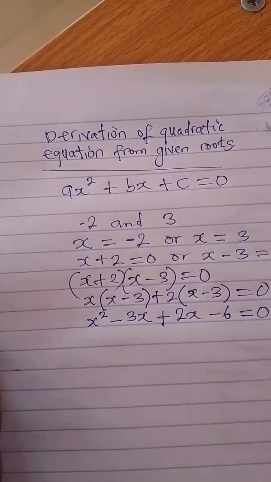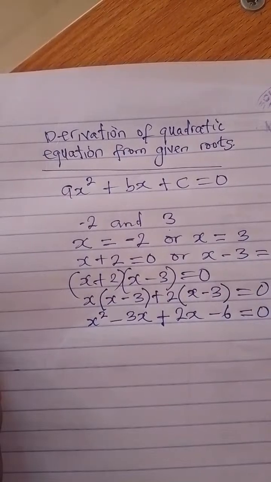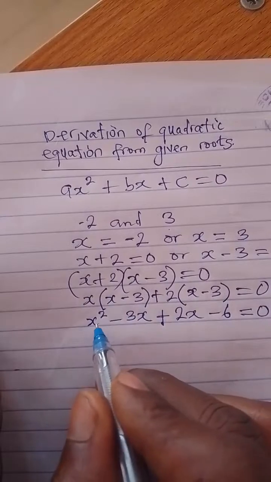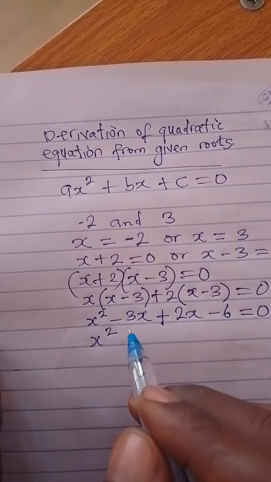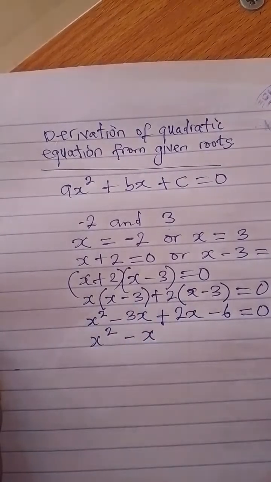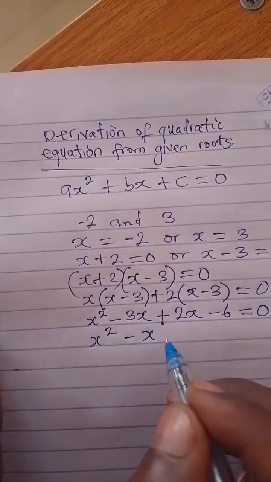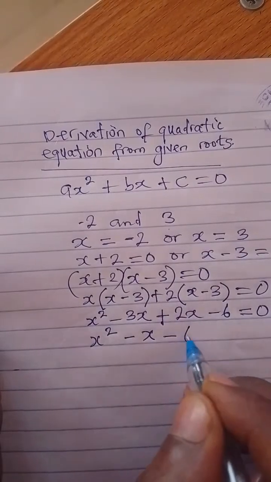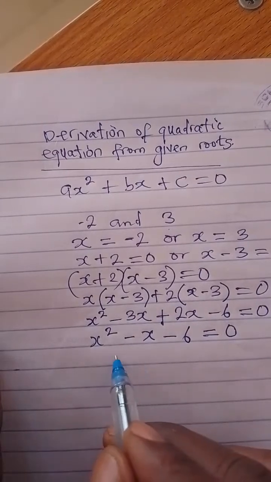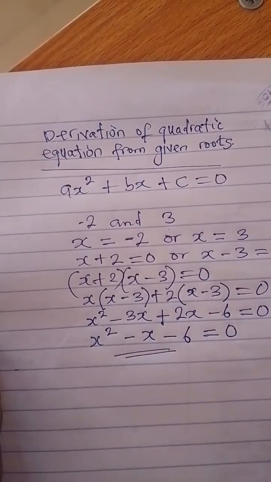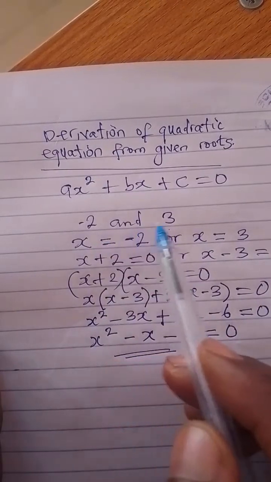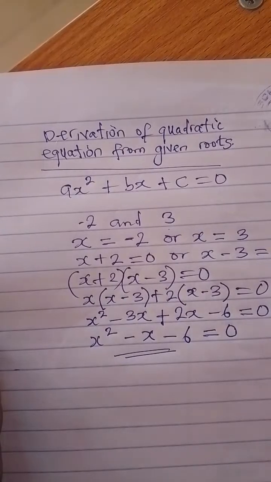Now from here, we already have a quadratic equation because of the power of 2. So x squared will appear first, minus 3x plus 2x will give us minus 1x, and that is the same thing as minus x. Then minus 6. This is now equal to 0. So from here now, we already have the quadratic equation that has the root minus 2 and 3. So this is what it is.